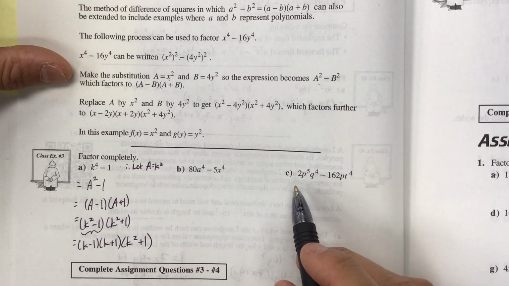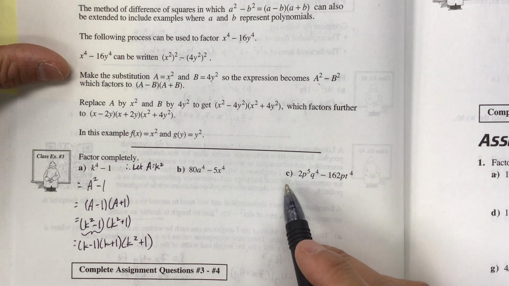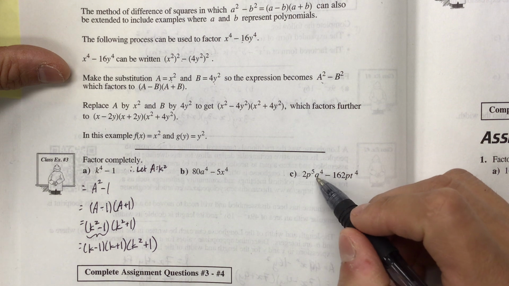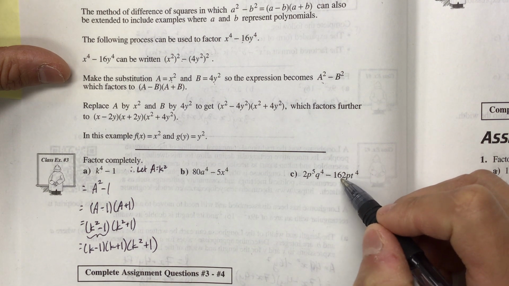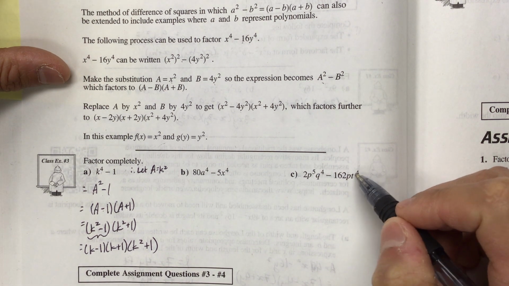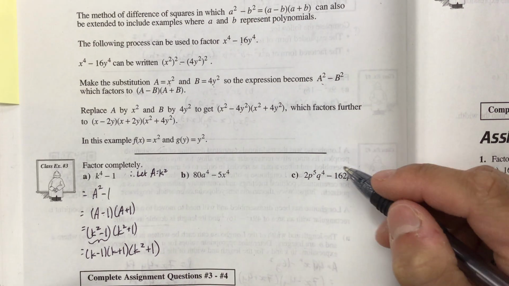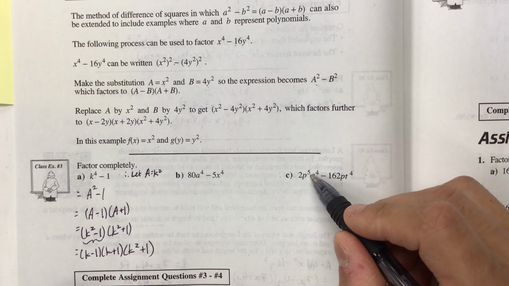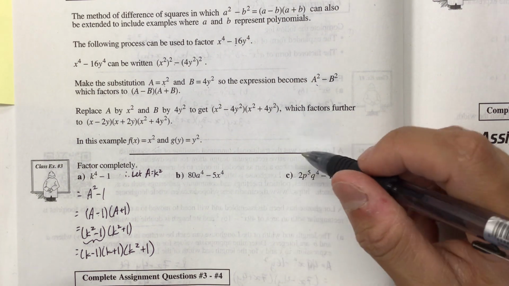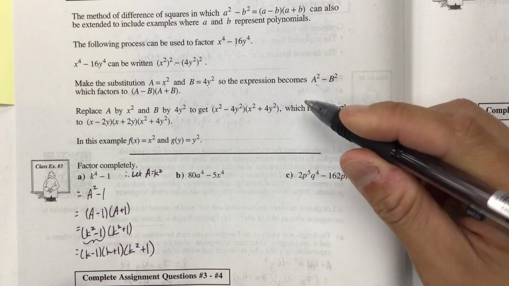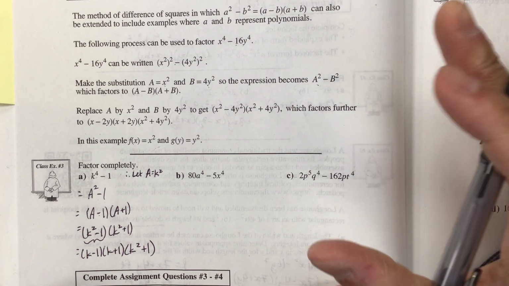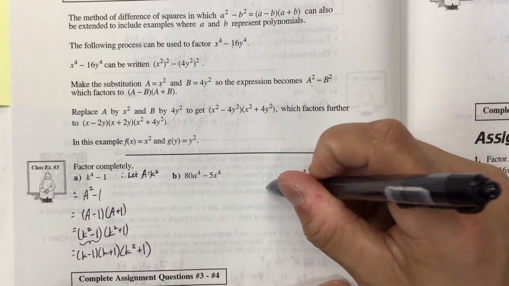I'll do class example 3c. So I've got 2p to the power of 5, q to the power of 4 minus 162pt to the power of 4. The first thing I'm going to do right off the bat is notice I have an exponent of 5 here, power 5, and so I'm going to take out one of those p's, just so I can make this a little easier to work with.